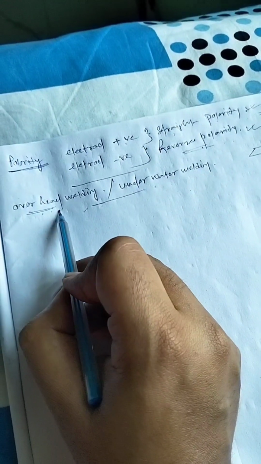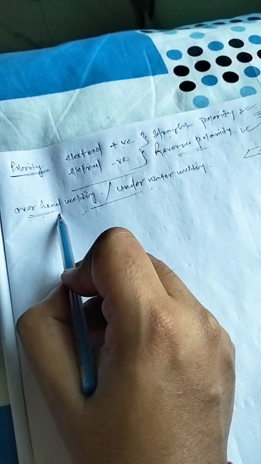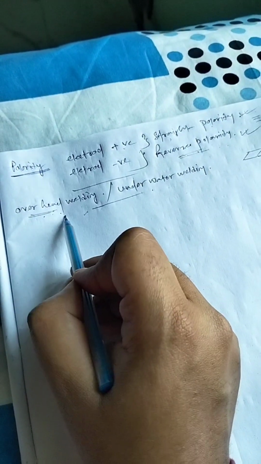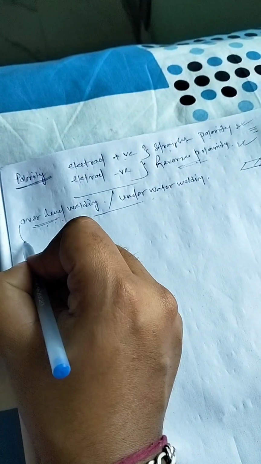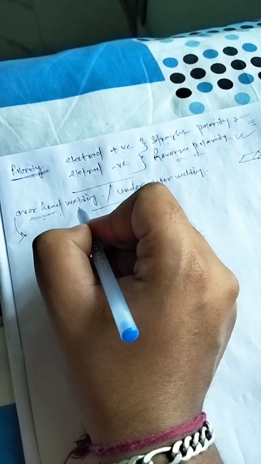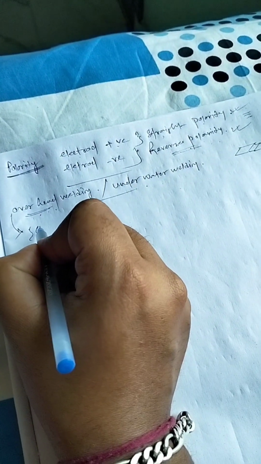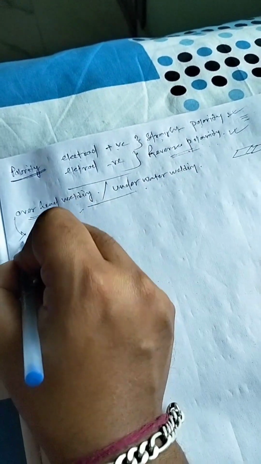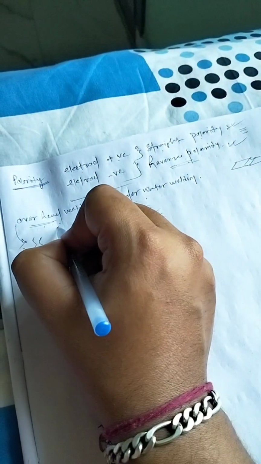So this is the main advantage. If we perform underwater or overhead welding, the main disadvantage is the dripping phenomenon, the liquid metal starts dripping. To overcome this particular problem, reverse polarity is used.